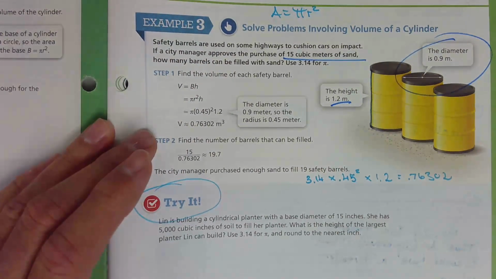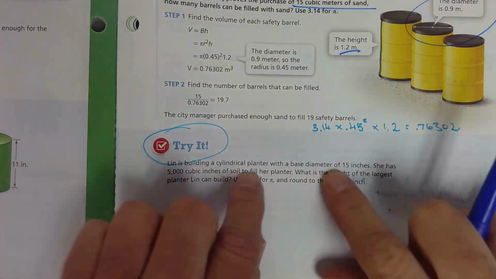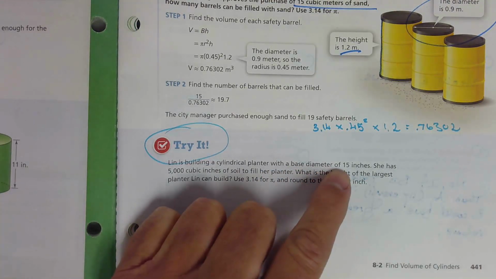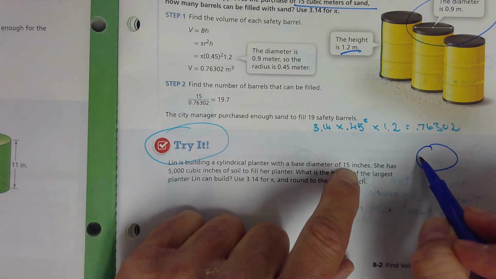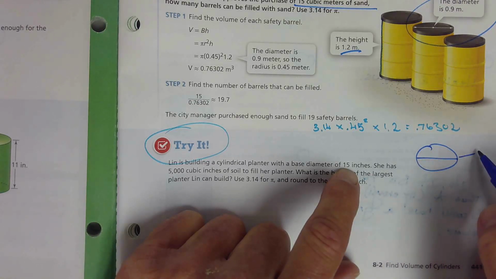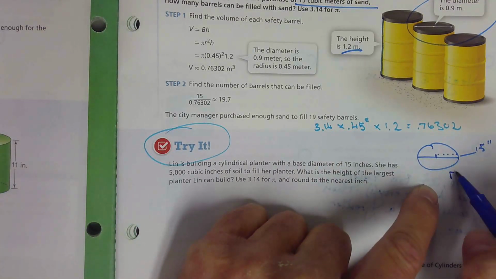All right. So to try it, I circled that one. It says Lynn is building a cylindrical planter with a base diameter of 15 inches. So here's the base. The diameter is 15 inches. What's the radius? 7.5.